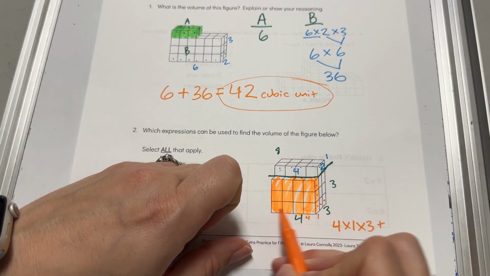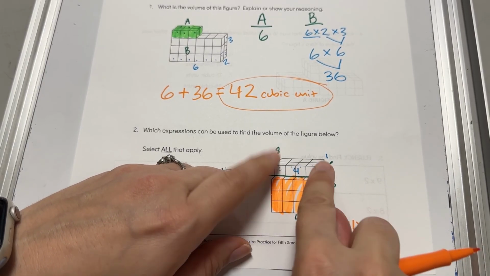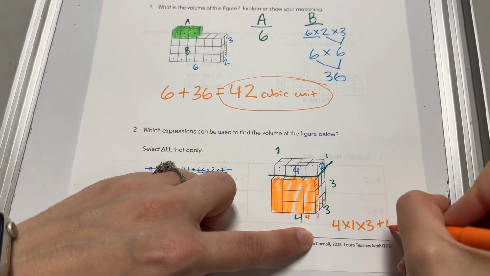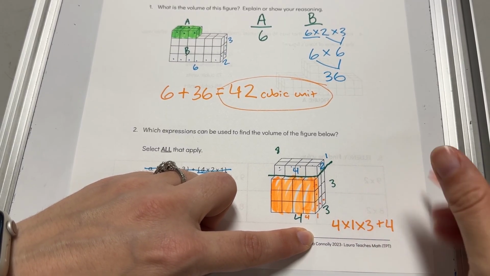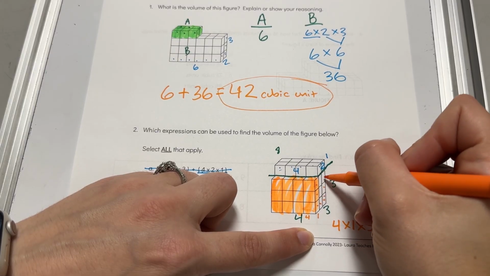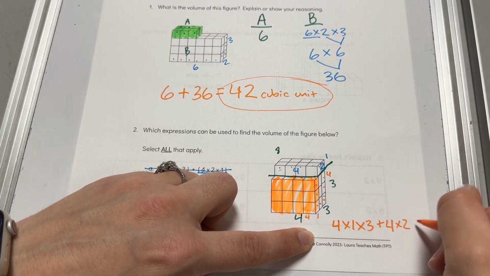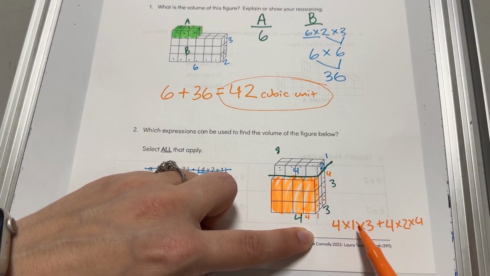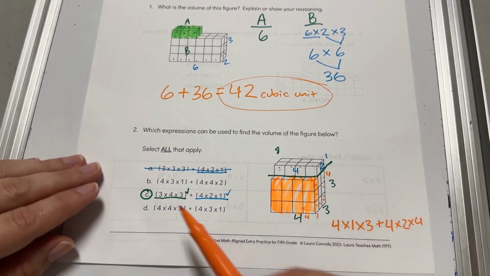The length is going to be the same because you'll notice it's just as wide in the back as it is in the front. So my length is still going to be 4. My width is now going to be 2. My height is 1, 2, 3, 4. So I'm looking for something that looks like 4 times 1 times 3 plus 4 times 2 times 4.